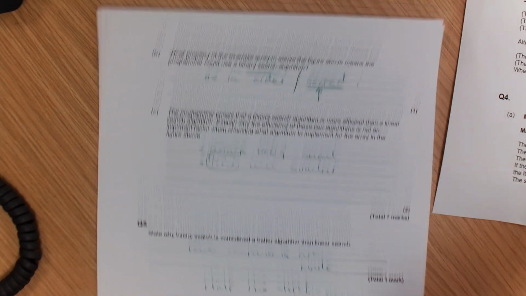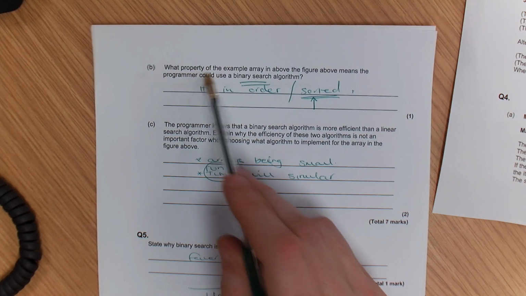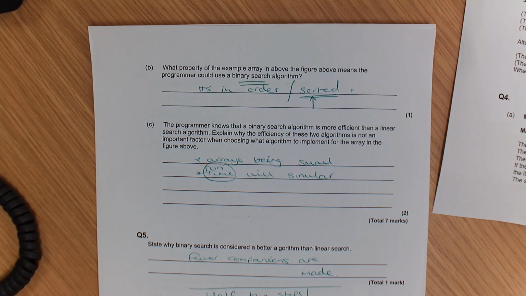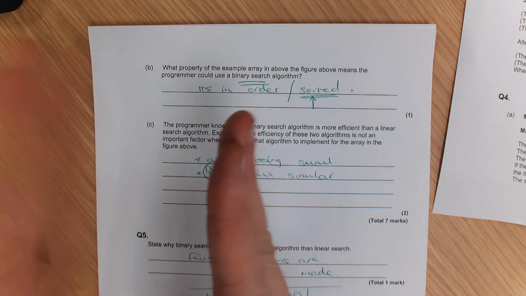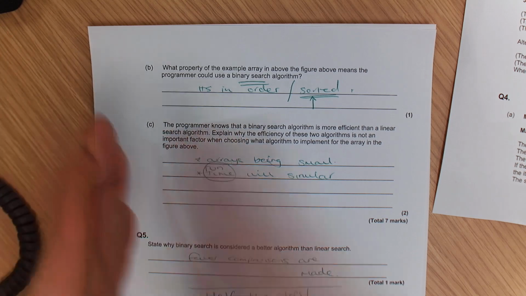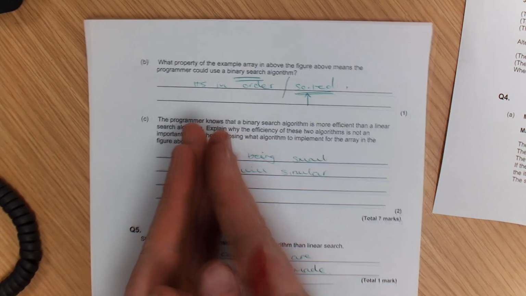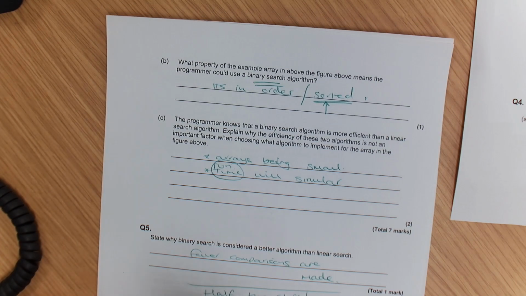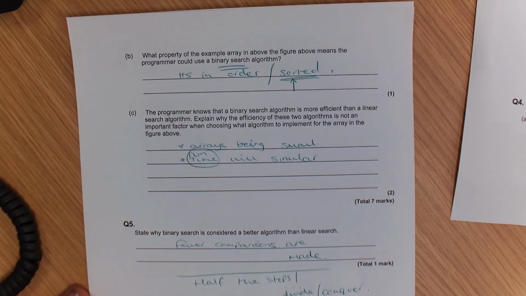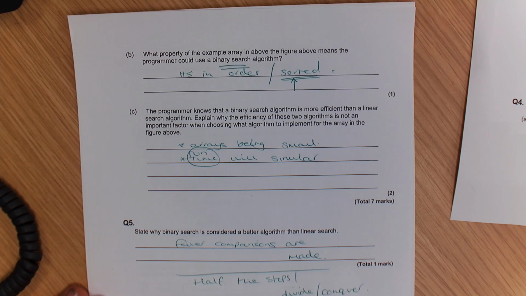This one here. Right. What property of an example array in the figure means that the programmer could use a binary search? Have a look at the array. It was in order. It was sorted. If data is sorted, you can do a binary search in it because you can split it in half and see if it's in the top half or the bottom half, and then split that again. Remember how a binary search works? You divide it by 2, check whether it's in the top half or the bottom half. It's called divide and conquer. Could you say there's an odd amount of numbers? No, you can't say that. You have to say that it's in order. That's the golden rule of a binary search. All the items in the list have to be in an order.